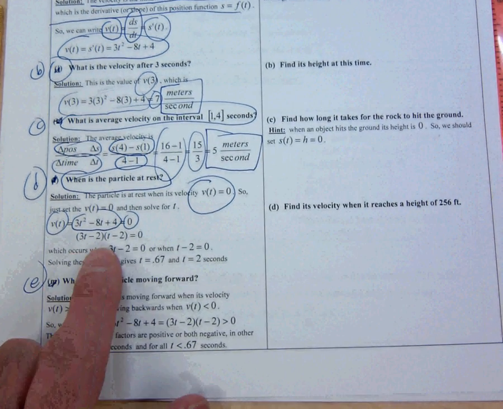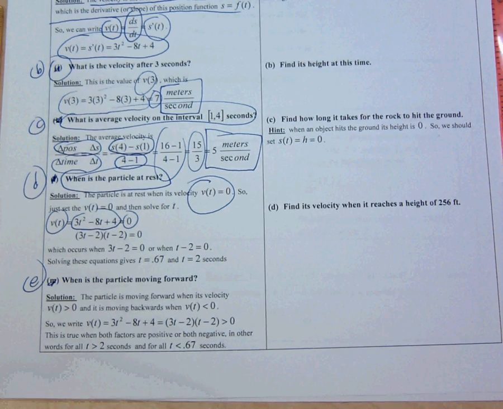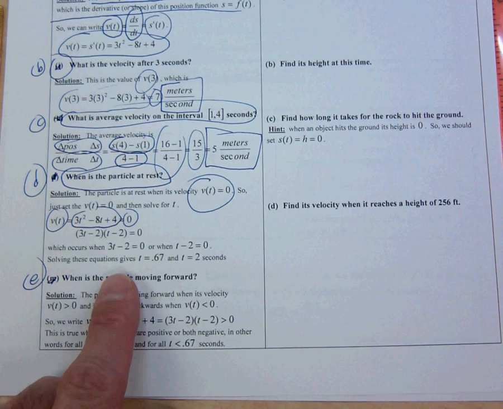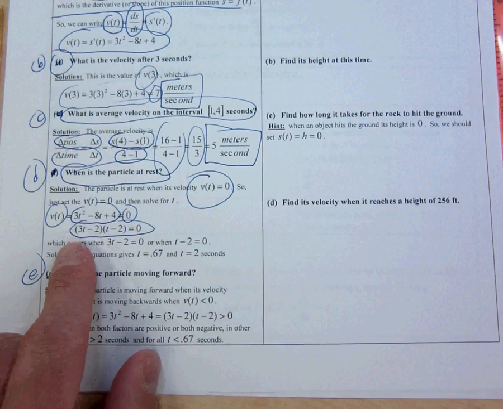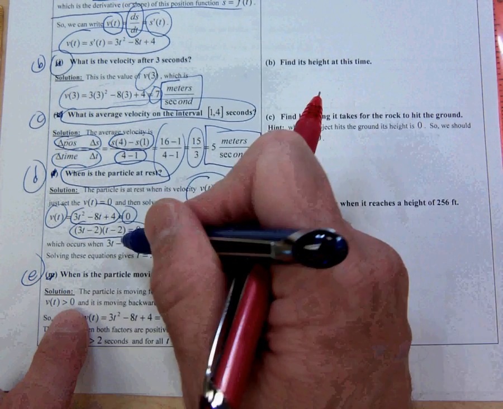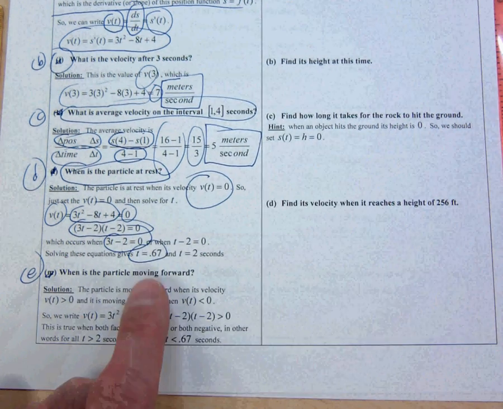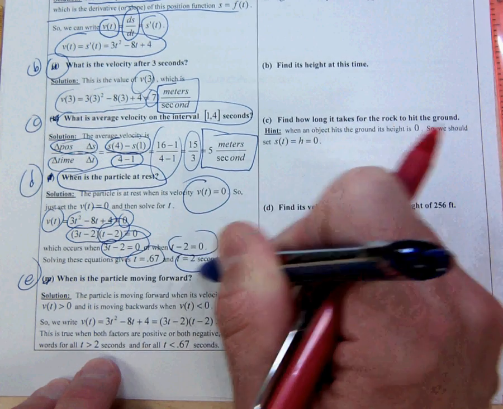Well, in this case, I factored. If it doesn't factor, you could use the quadratic formula, or if I give you a calculator, you can solve by graphing and finding the x-intercepts, right? Okay, so I factored, and I figured out that it will be 0 when this is 0, which is at 0.67 seconds, or when this is 0, which is at 2 seconds. Okay?